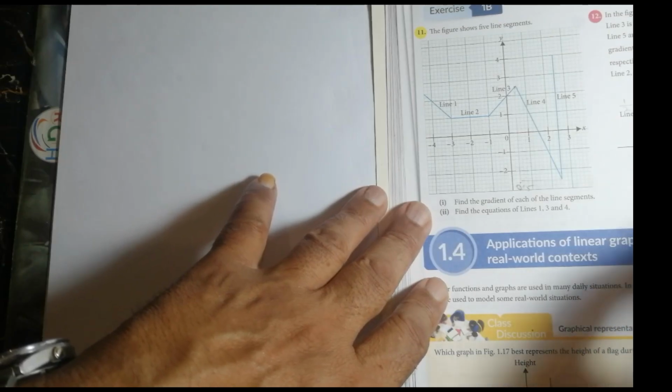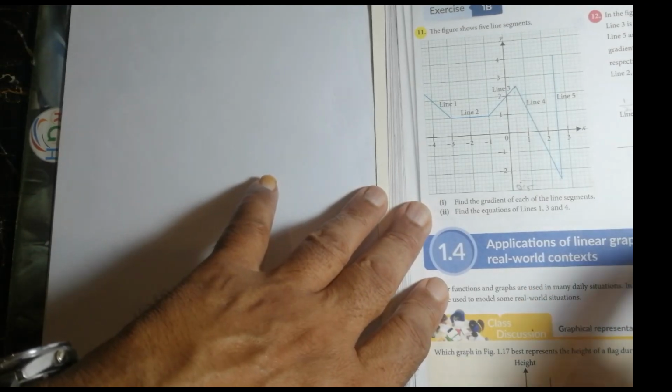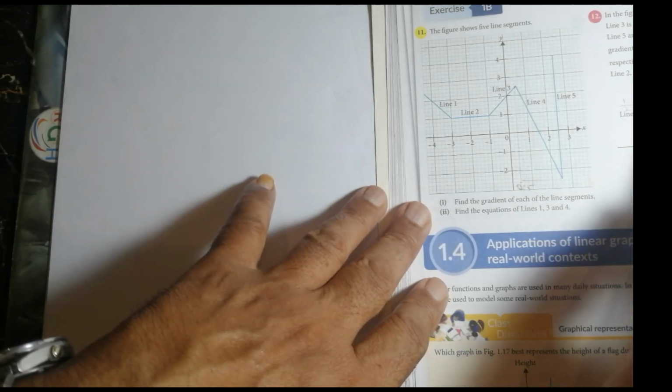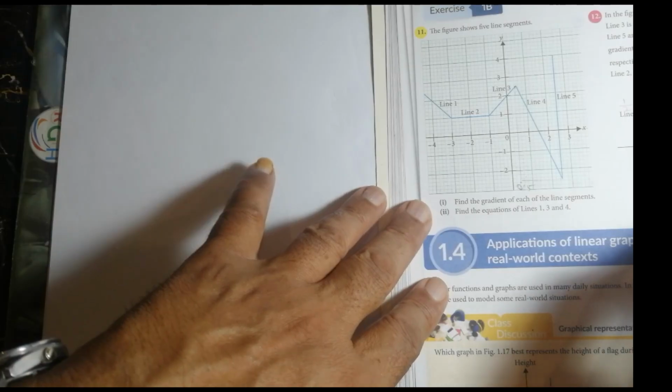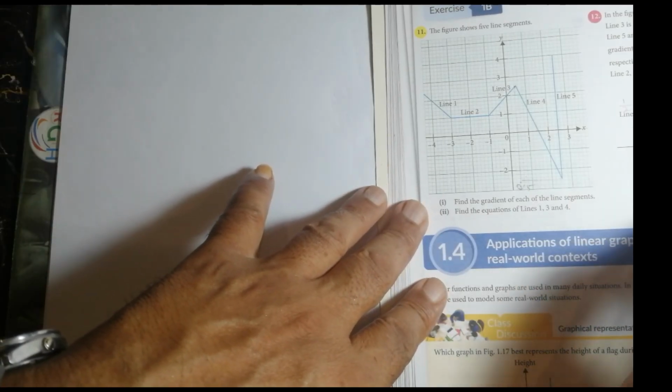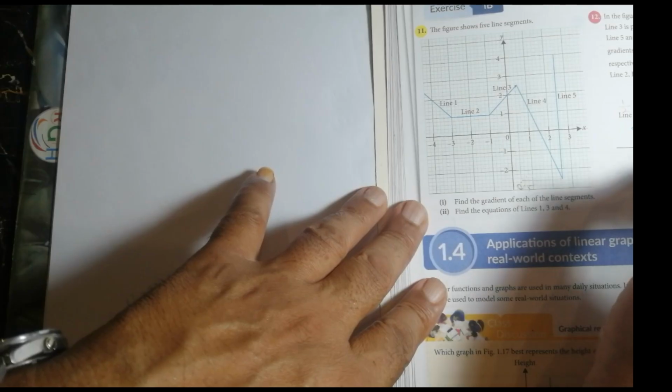And this line is a vertical line parallel to the y-axis. Its gradient is undefined. Line 1 is parallel to the x-axis. For the x-axis, the gradient is 0. So its gradient is 0.